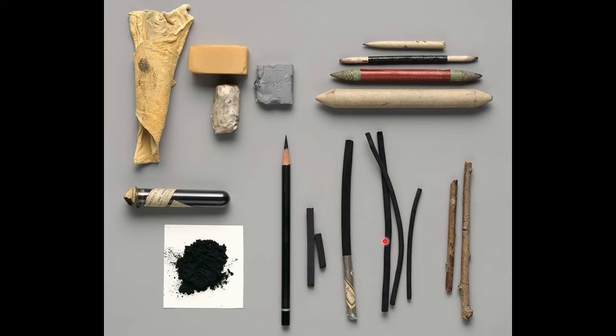We can also have compressed charcoal, in which charcoal powder is mixed with a binder to create a stick. It's often more dense and creates darker lines, and you can work in a more linear fashion with it. And of course that can be compressed into a pencil as well, which would work similarly to a drawing pencil made of graphite, right?